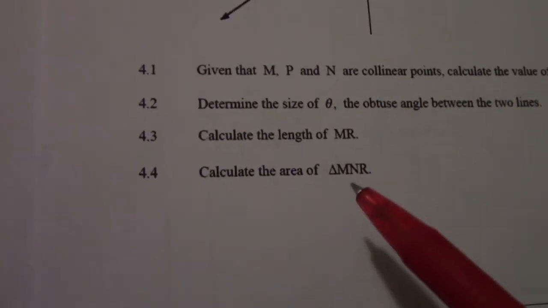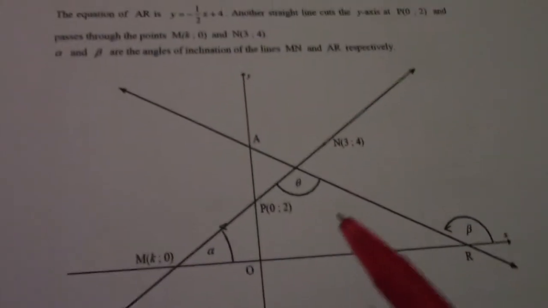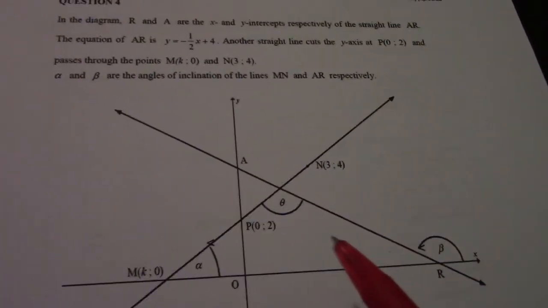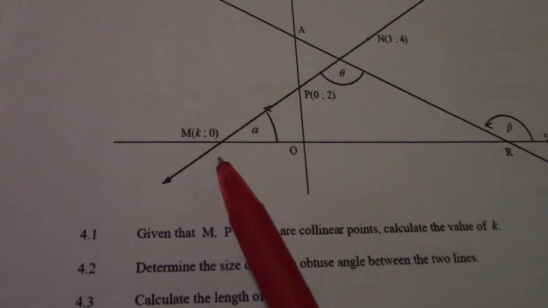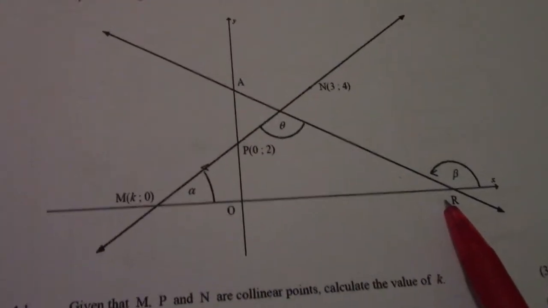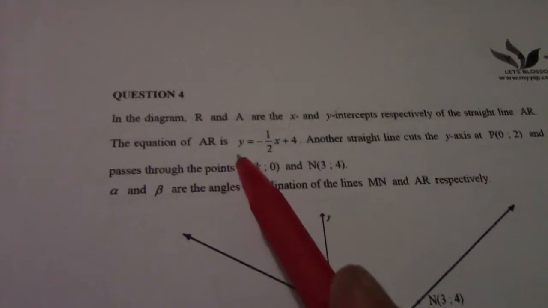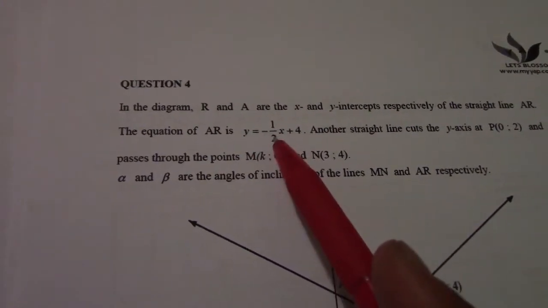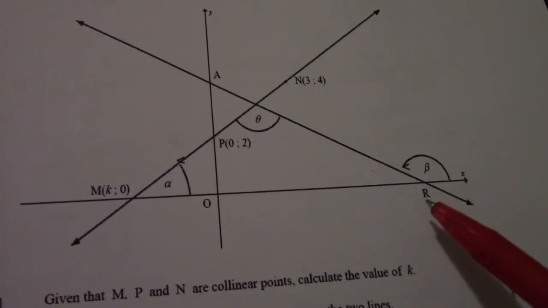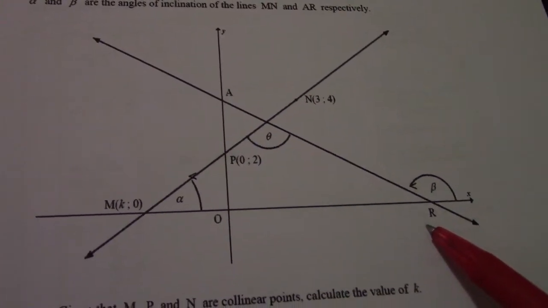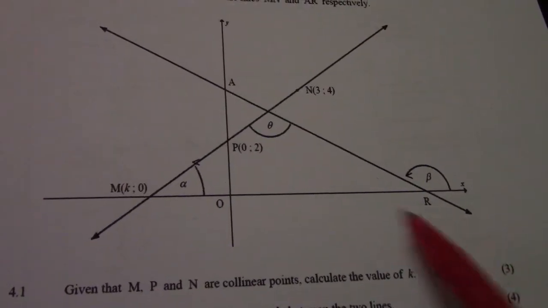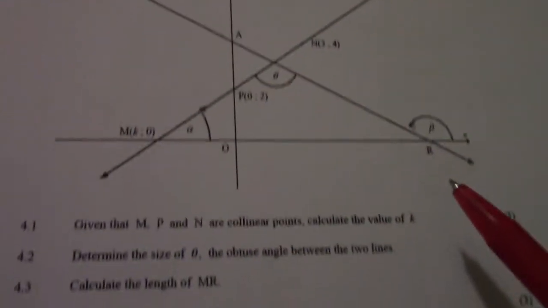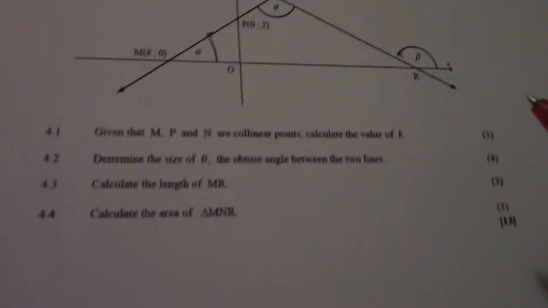And then we want the area of triangle MNR. Let's see, where's N, there's R. So we have to work out the perpendicular height and base. But before we can do that, you see they say calculate the length of MR. For R, no coordinates are given, but they've given me the equation for AR. So I'm going to use the equation of AR to calculate the x and y-intercepts. For the x-intercept, y is 0; for the y-intercept, x is 0. Then I'm going to use the distance formula to find the length, to get the base and then the perpendicular height.